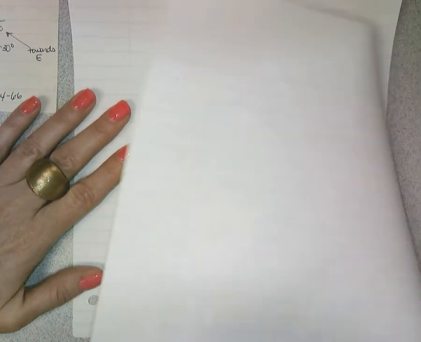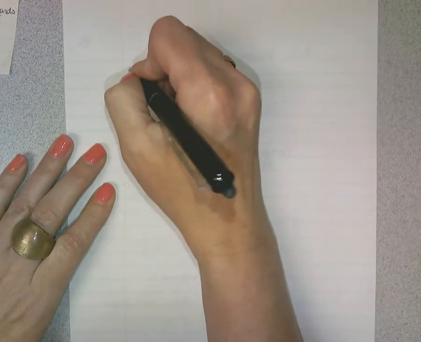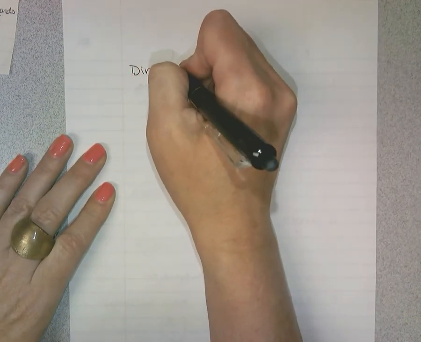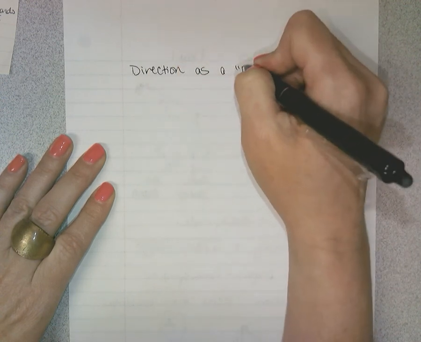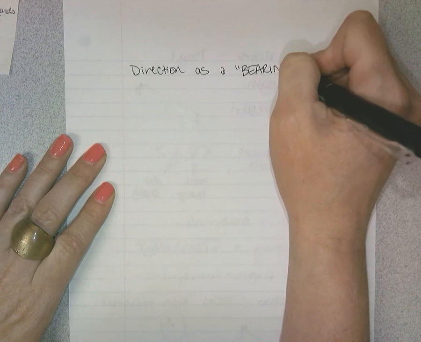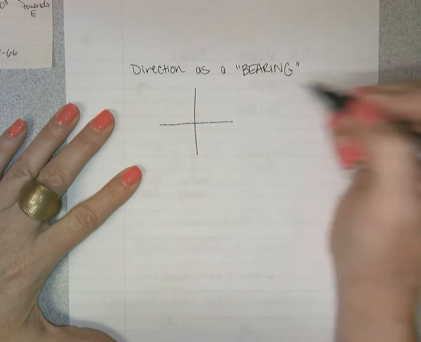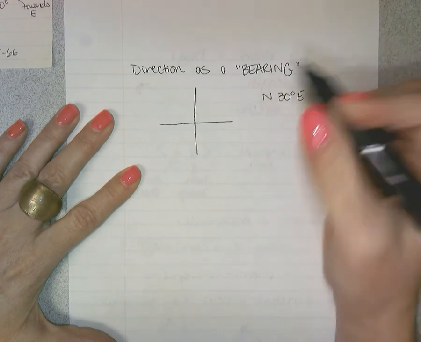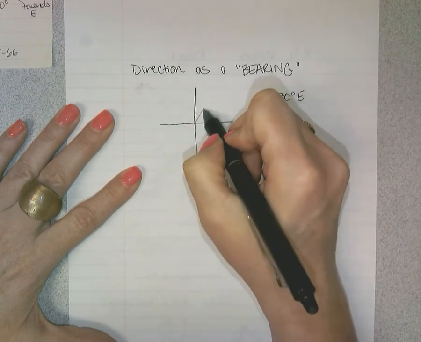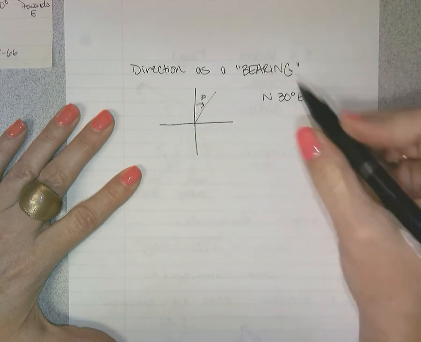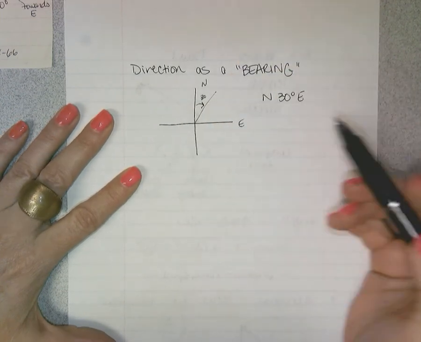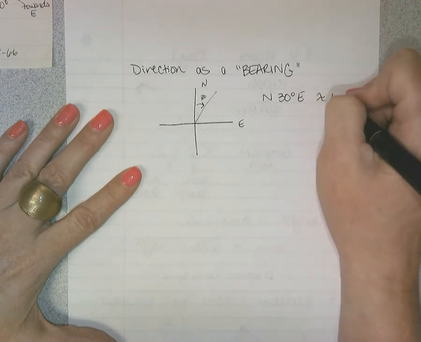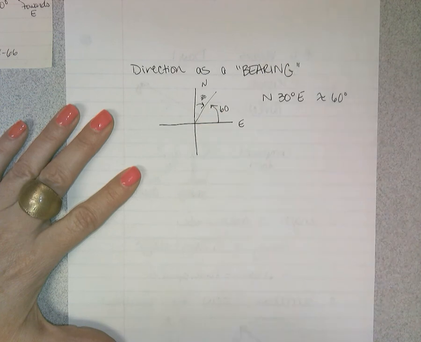Very quickly, direction can also be given less mathematically in the form of a bearing. And you just kind of have to convert it as a bearing. And you'll hear that with anything that involves piloting, boating, those kinds of things. So frequently you'll hear a bearing like this, north 30 degrees east. What that means is, as you're looking north, it's 30 degrees towards the east. Okay, this is north, this is east. So north 30 east is the same thing that we call 60 degrees. That being 60 right there.